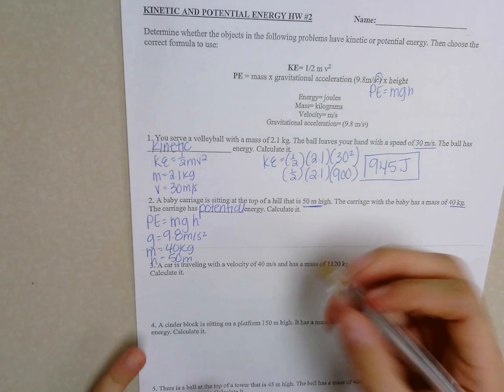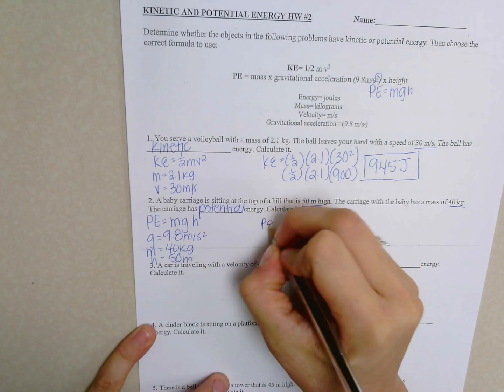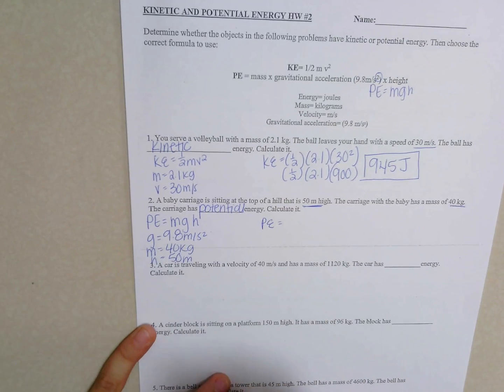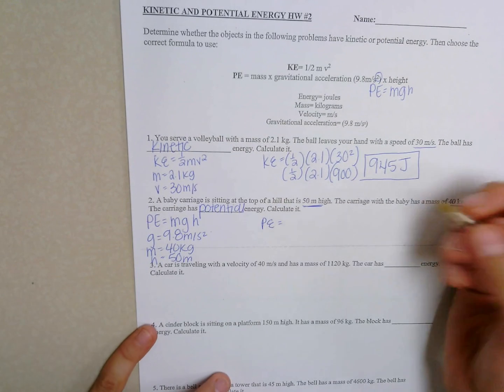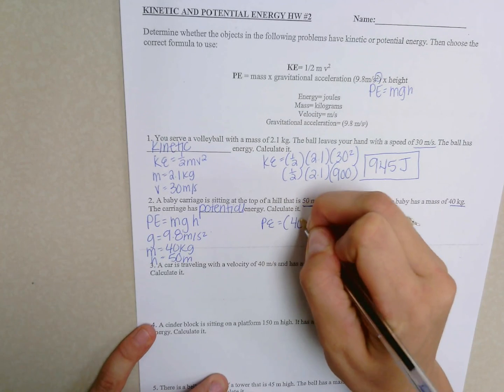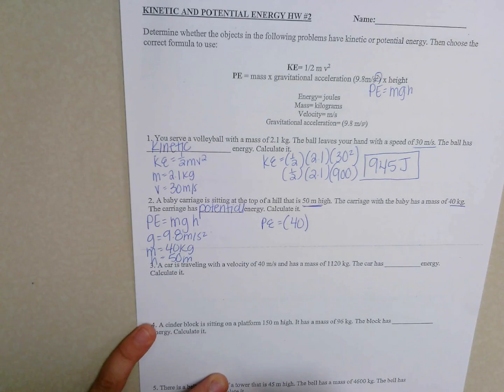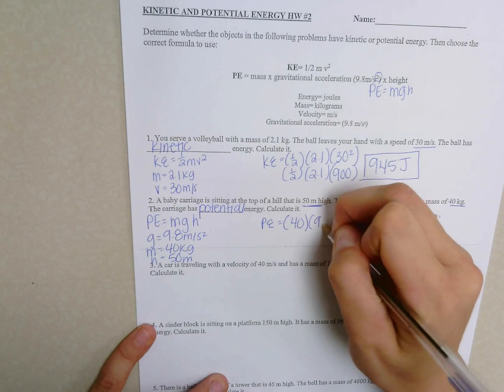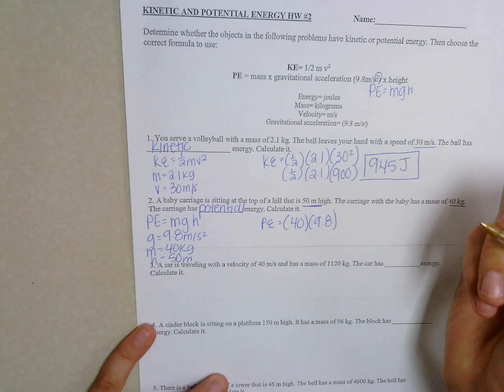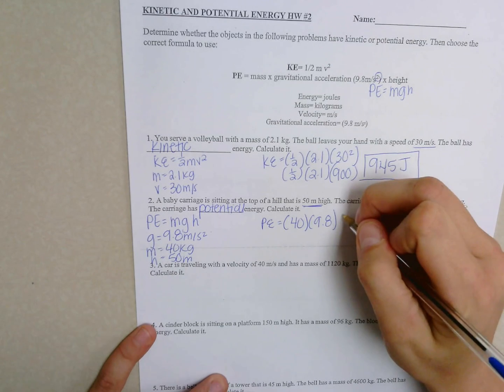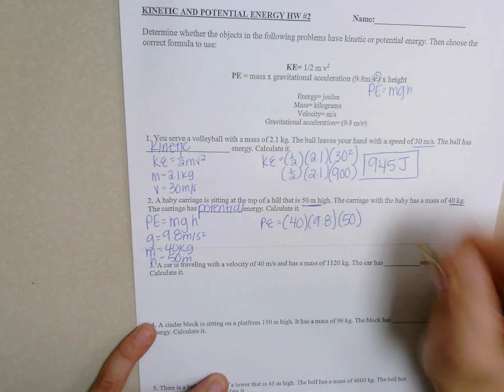So all we have to do is we know that potential energy is equal to mass times gravity times height. So all we have to do first is we know the mass is 40 kilograms. We know that gravity is 9.8. And we know that the height is 50 meters.